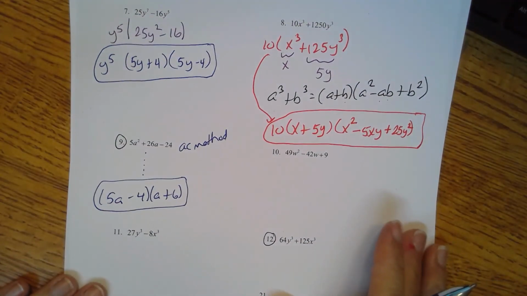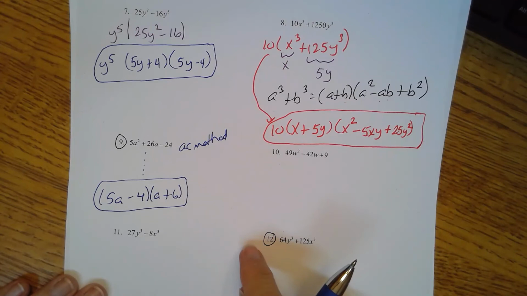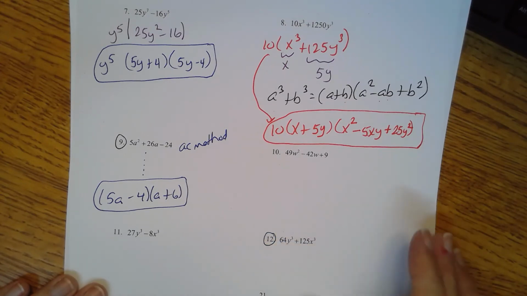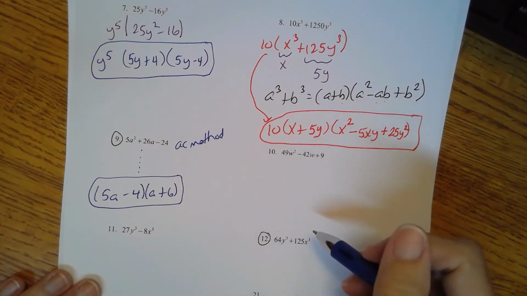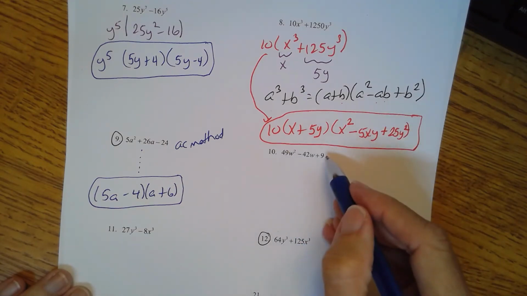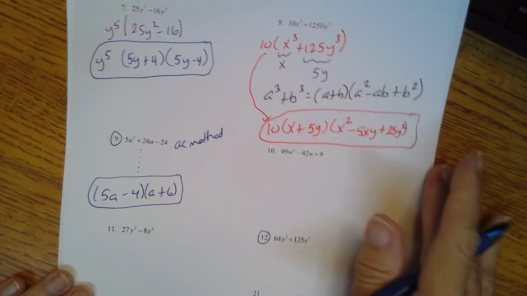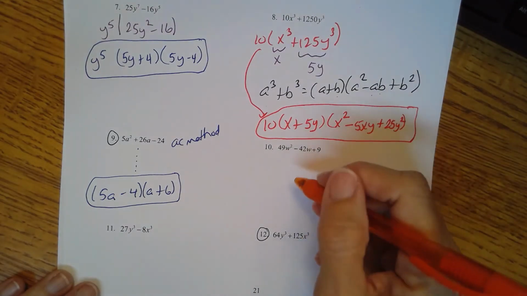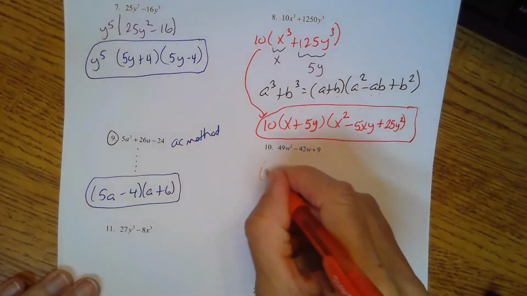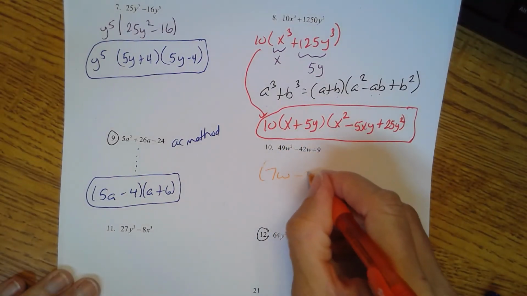Now look at number 10. 49w squared minus 42w plus 9. Well, it looks like the AC method, but you're going to have to multiply 49 times 9. That's going to be kind of a large number. So you might want to look and go, well, is there an easier way? And the easier way is to see that this is a perfect square. This comes from 7w, this comes from 3.